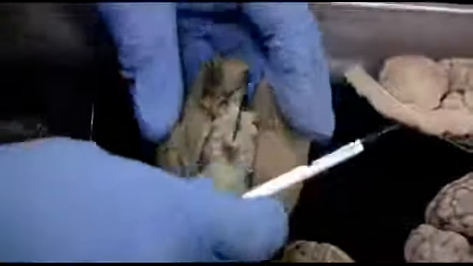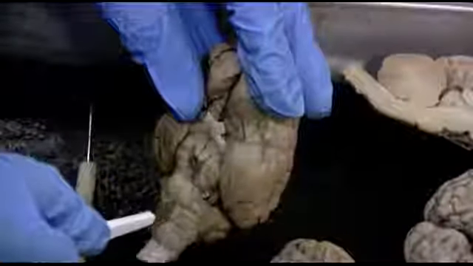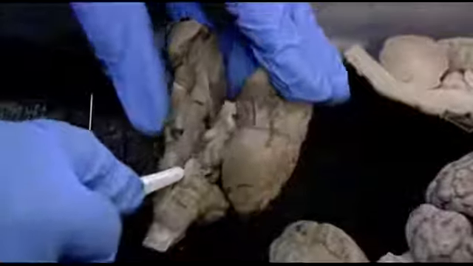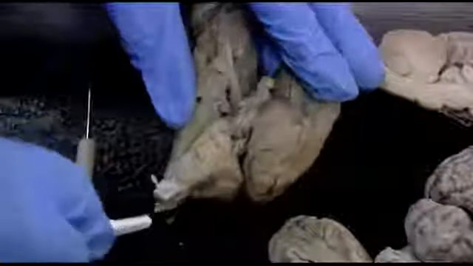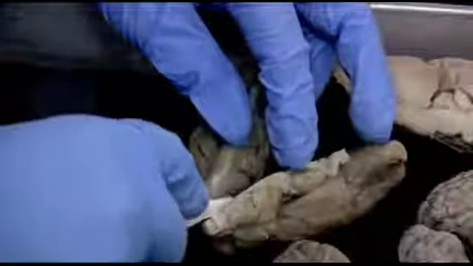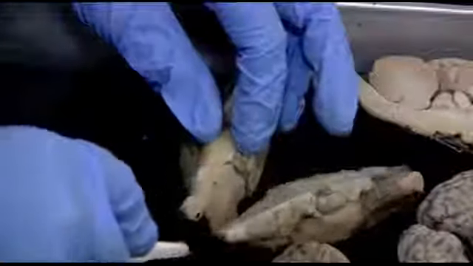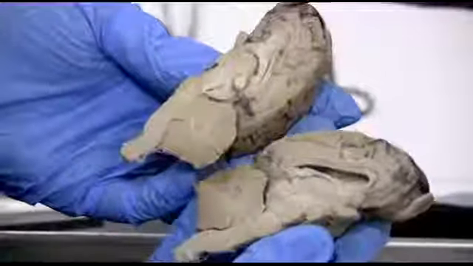I'm going to turn it over. All right, didn't quite get everything. A little bit of a hack job here, but we've got 2 halves now. Okay, we've got 2 good halves here.